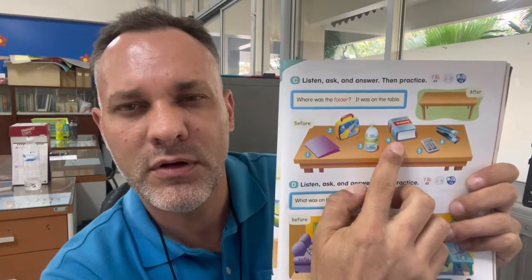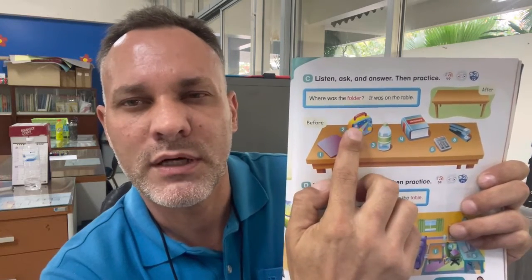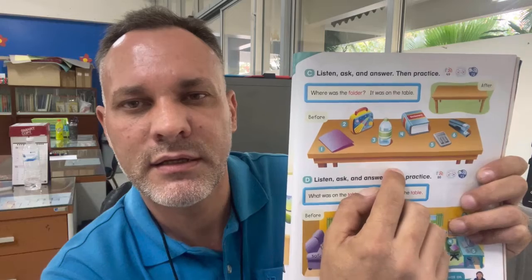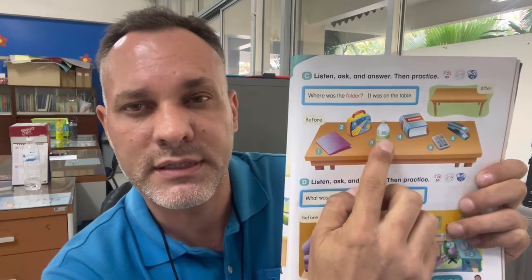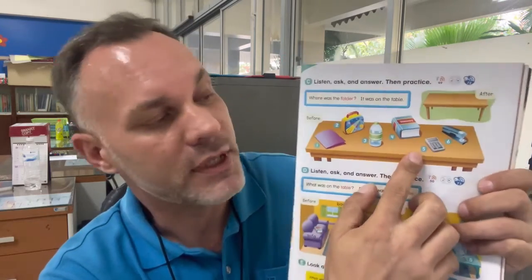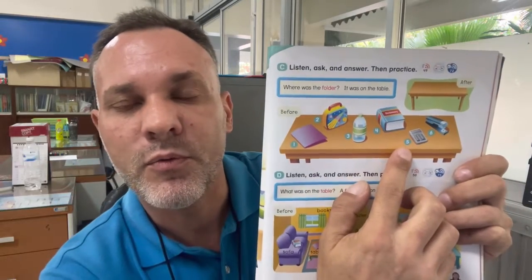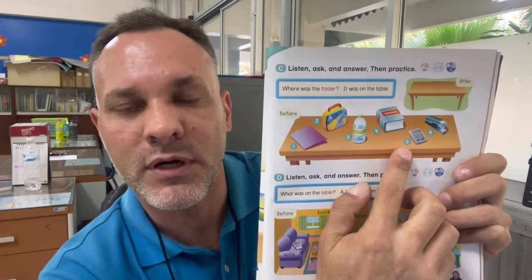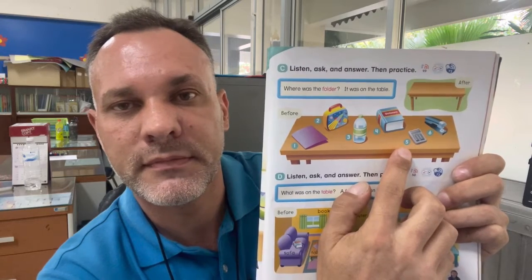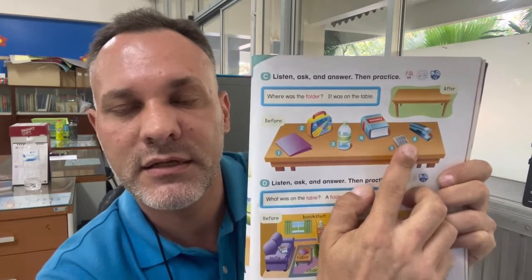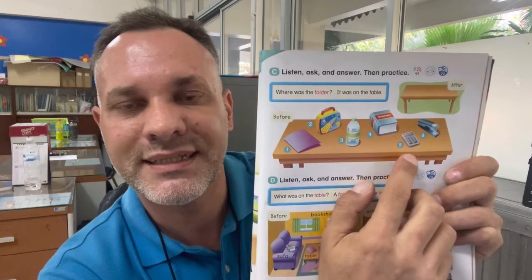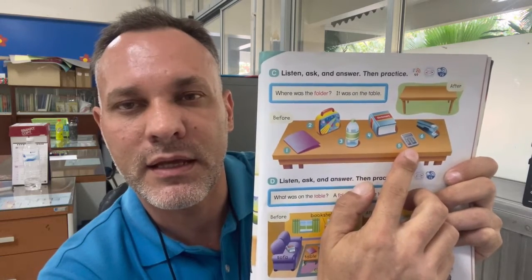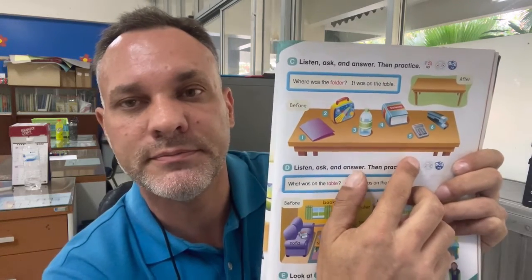Number 4, where was the dictionary? It was on the table. Number 5, where was the calculator? It was on the table. And the last one, number 6, where was the stapler? It was on the table.